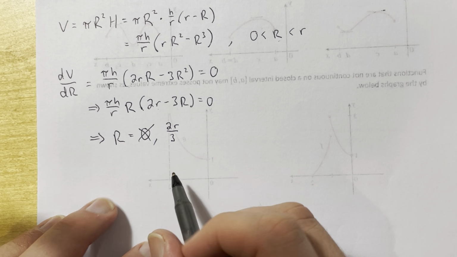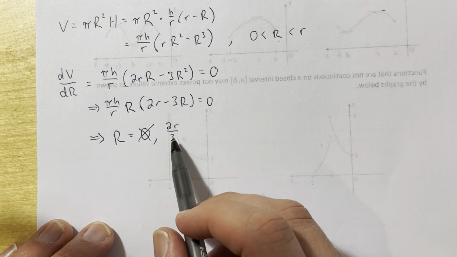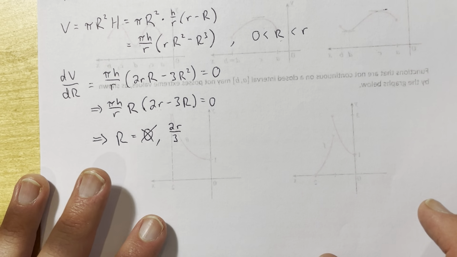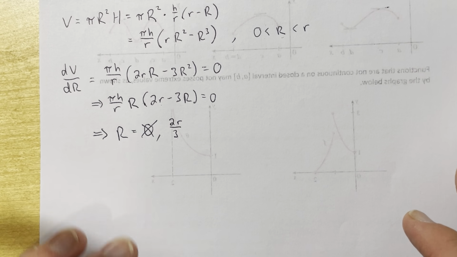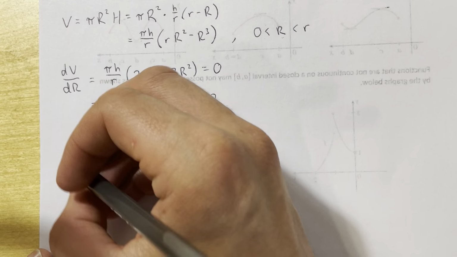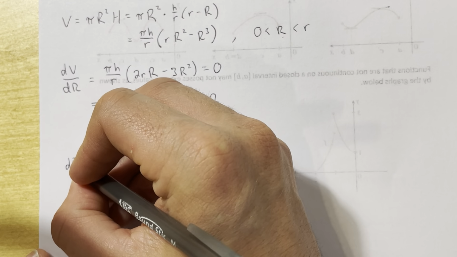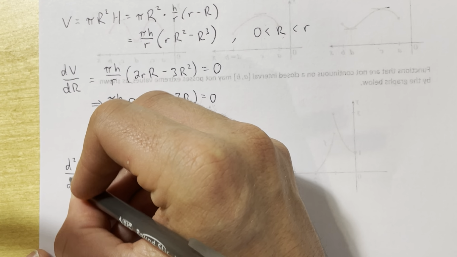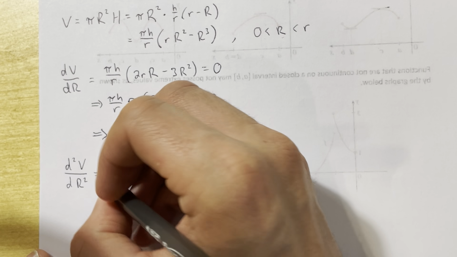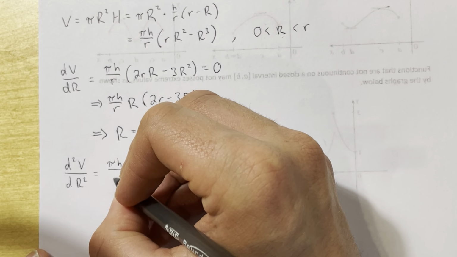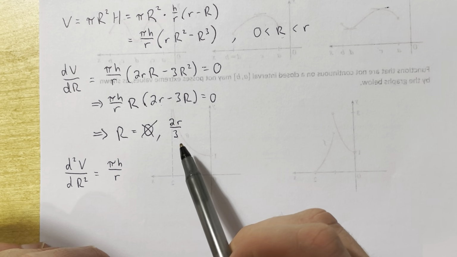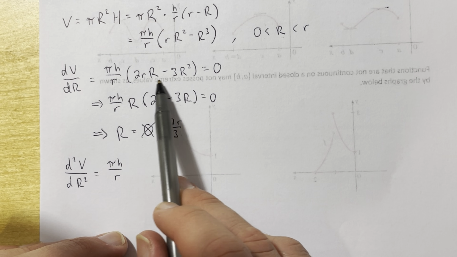Now, I want to determine if this value for capital R gives me a maximum or a minimum. Let's use our second derivative test here. Second derivative is going to look like this. Pi h over r. And then I'm going to differentiate this guy.